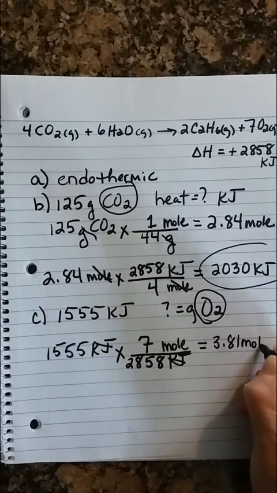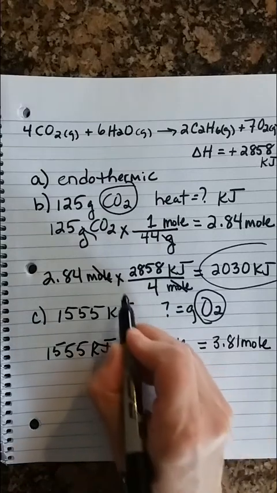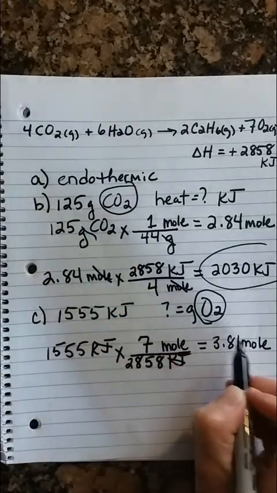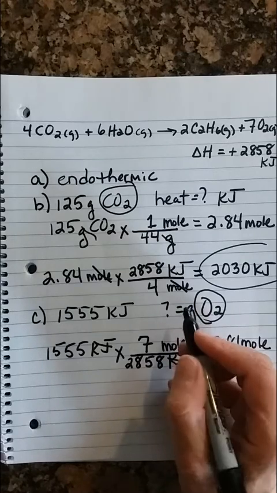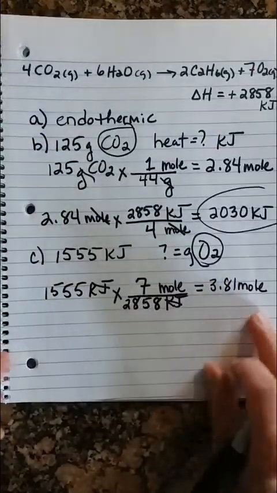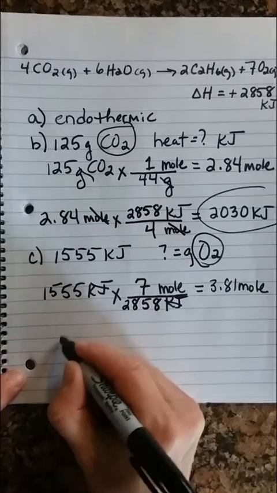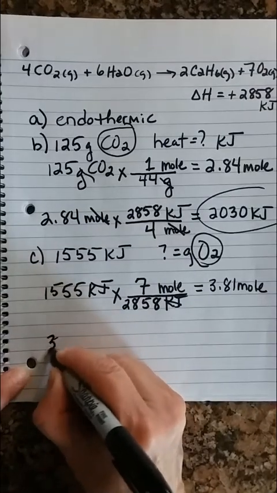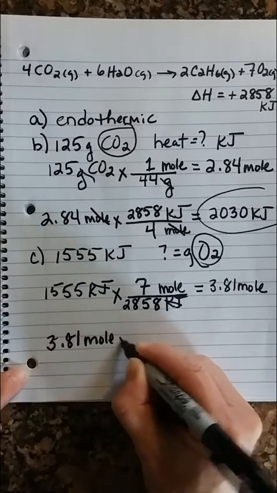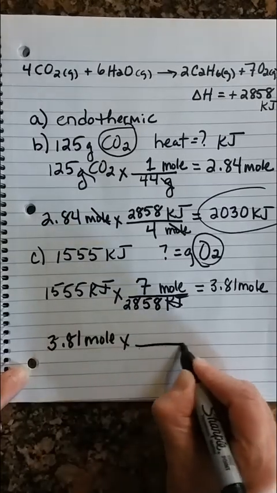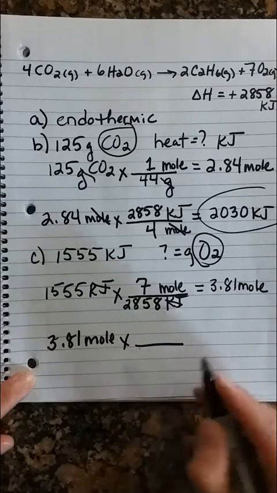mole. Okay, am I done? Where's the beginning? No, I'm not done, because what are they asking me to find? Grams. So I have to do the second part. Now I'm going to recopy my mole, 3.81 mole times, draw your line. If I have mole here, I have to put mole on the bottom.